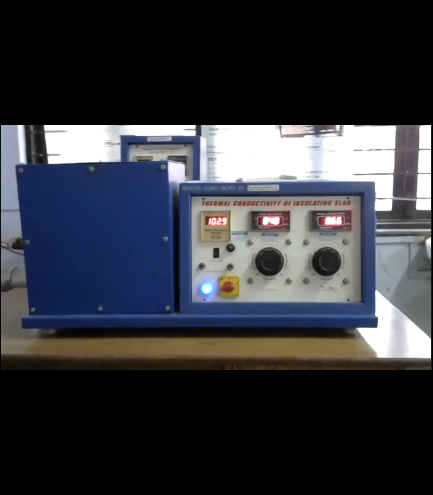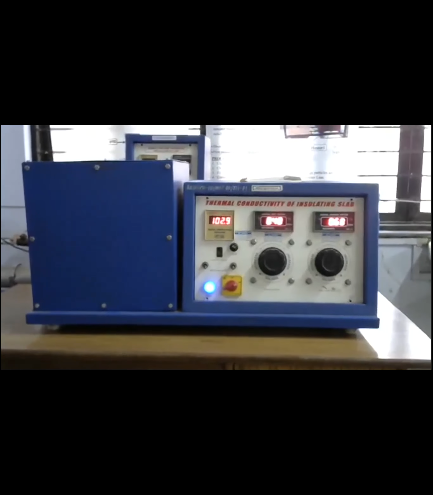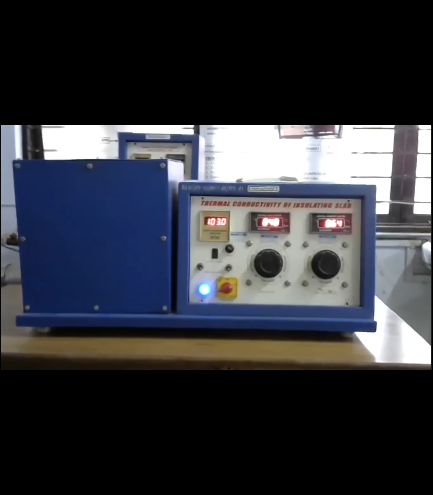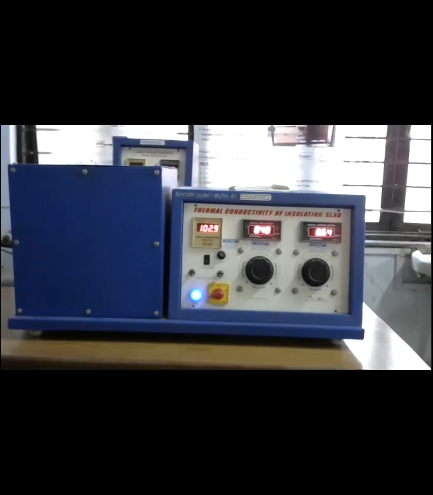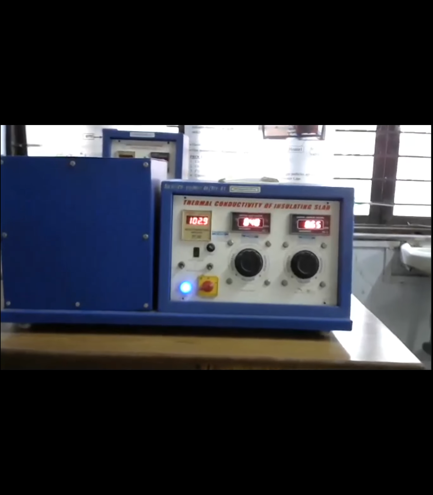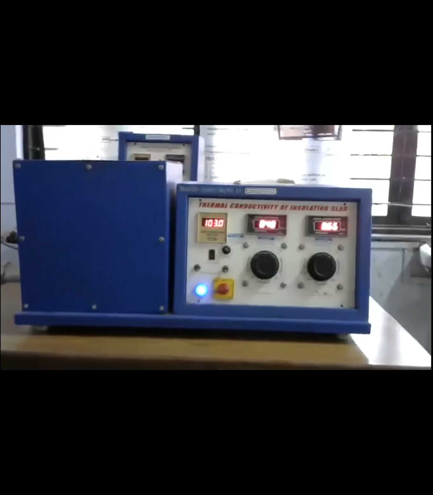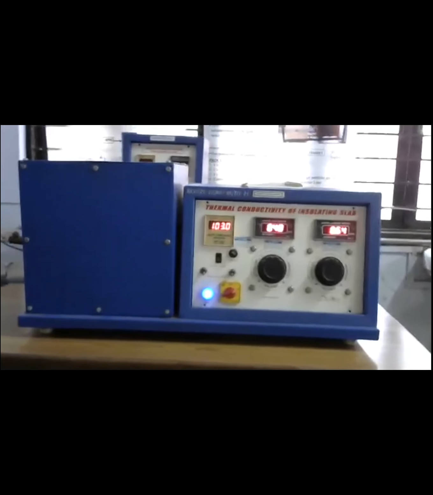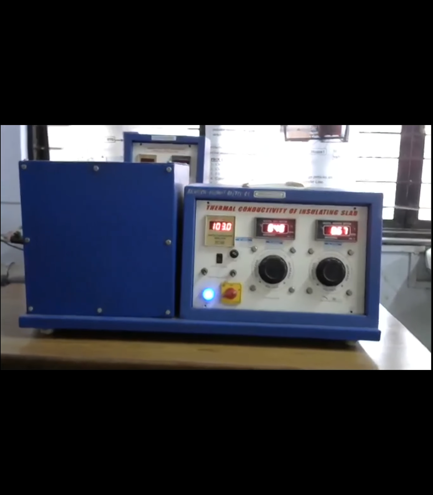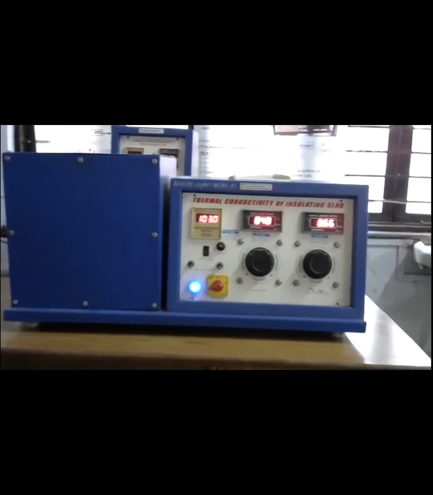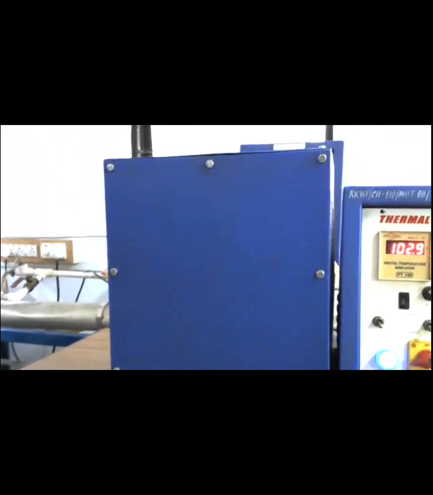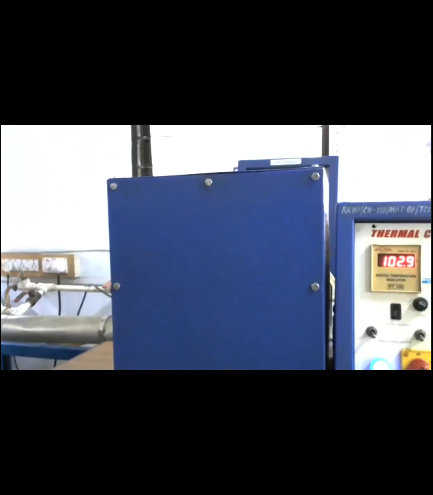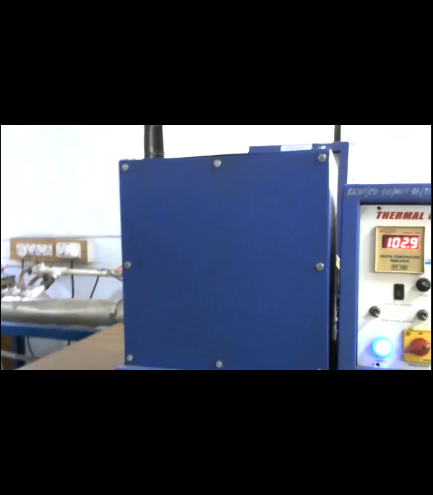This is the actual experimental setup of the thermal conductivity of insulating slab. So in the theoretical part, we have discussed these calculations and the objective of this practical. The thermal conductivity is the main objective, and for thermal conductivity, we must have the values of Q, A, dt and dx. So this is the compartment where the insulating slab is there. It is 100% insulated, and that is why we can consider the heat losses as negligible.